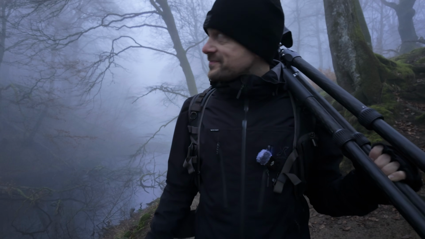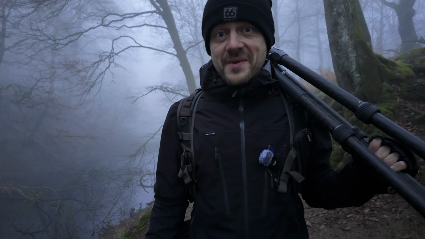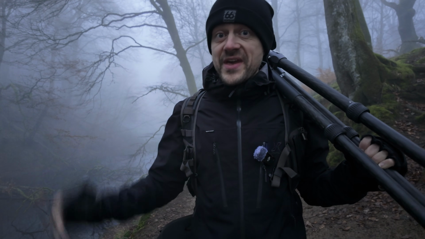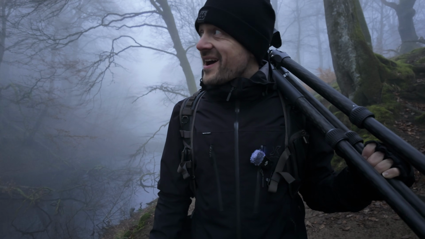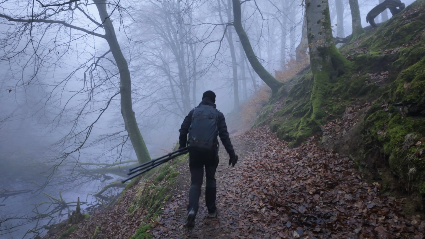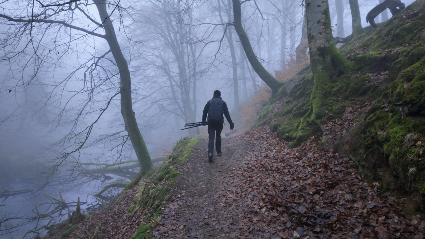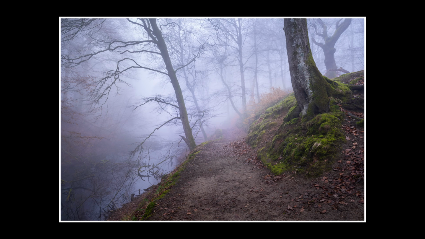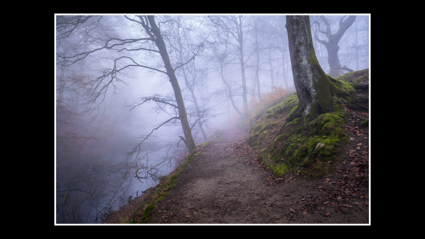I don't remember when was the last time I had this thick fog. Wow. It's a complete luxury problem, but there's just compositions everywhere. So it's really hard to find that one really good composition and not getting distracted by all the smaller ones.